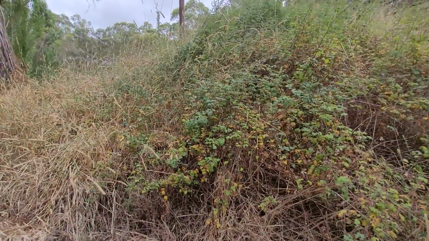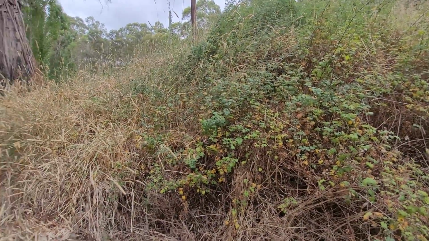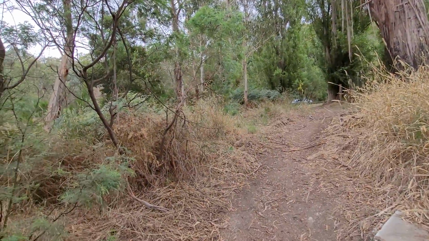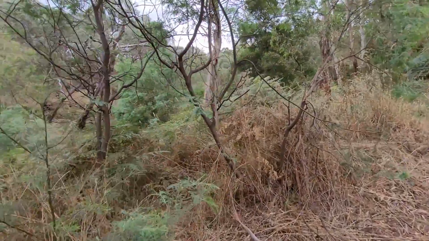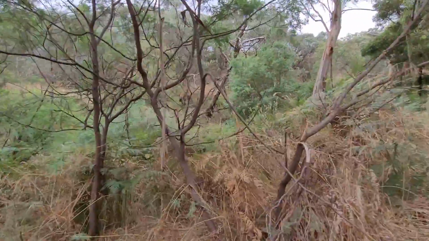And this doesn't want to turn. Okay, I think my gimbal died because I didn't charge it. Anyway, here's where I leave the video.